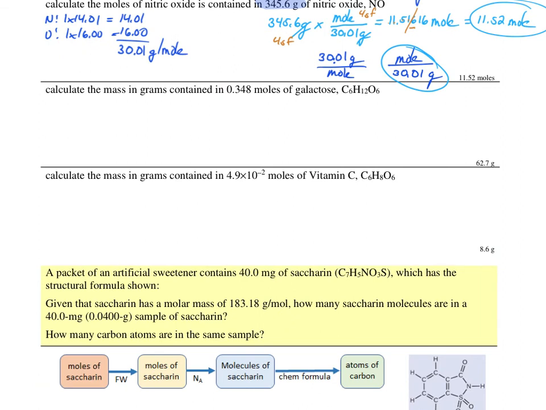The next problem involves galactose. I want you to check on your own, and you should be able to confirm that the formula weight of galactose is 180.18 grams per mole. So we have two conversion factors. 180.18 grams is equivalent to a mole, and we have a mole is equivalent to 180.18 grams.